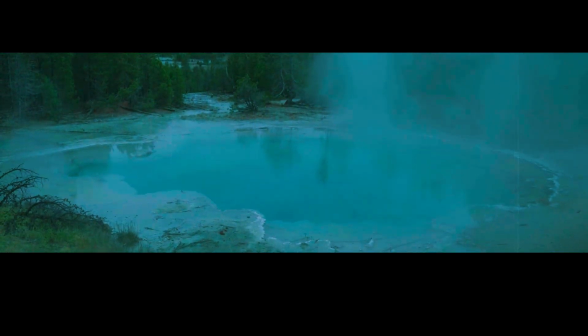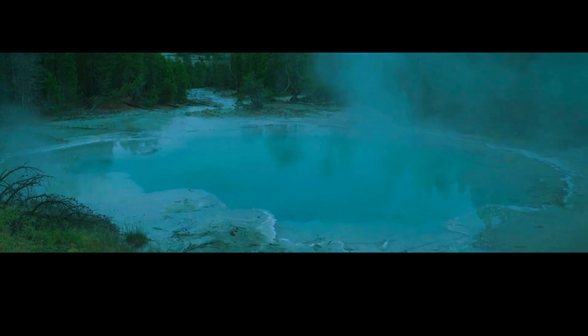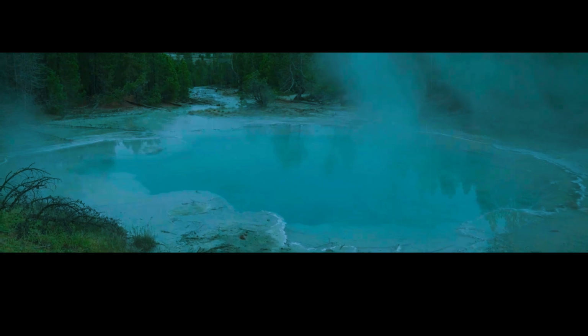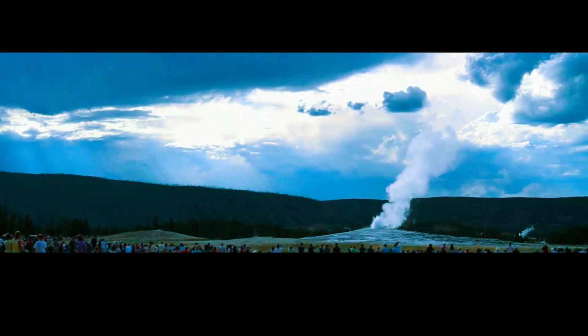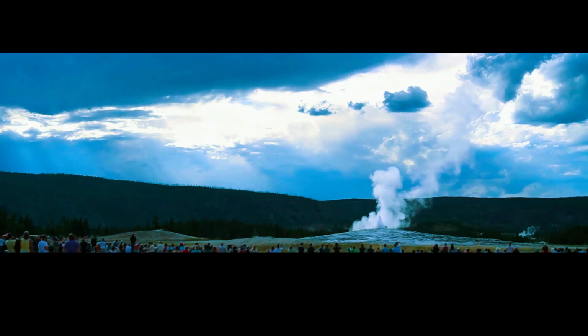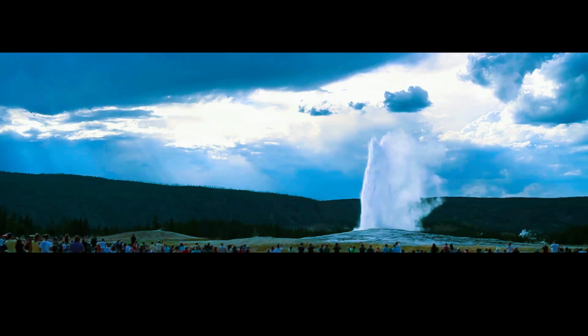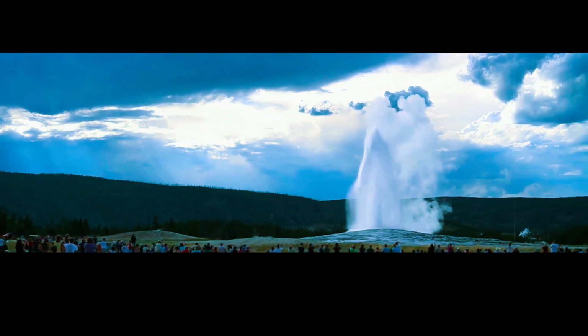Continuing our journey south, we encounter the aptly named Black Sand Basin, which includes one of the park's most famous geysers, Old Faithful. And finally, we arrive at the Upper Geyser Basin, which contains many of the park's most iconic geysers and hot springs, including the aptly named Grand Prismatic Spring, which we saw earlier, as well as the aptly named Excelsior Geyser Crater and the aptly named Ink Pots.